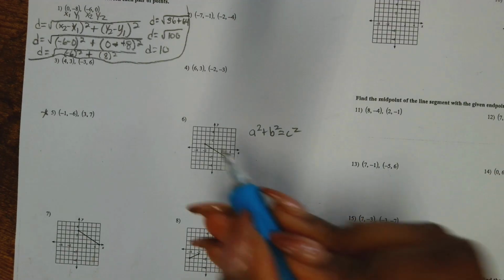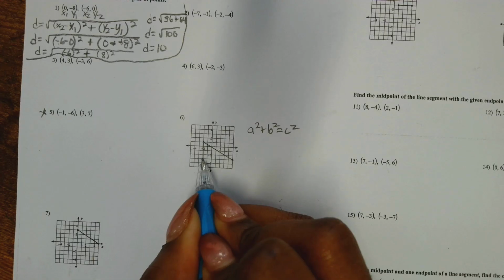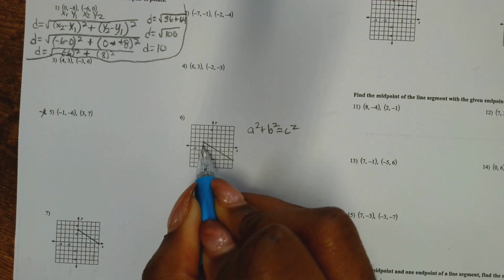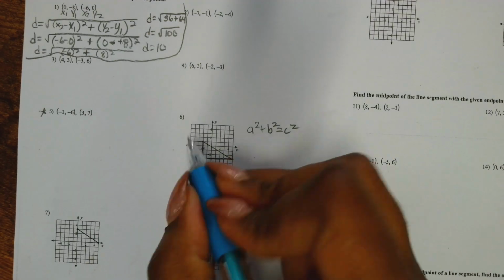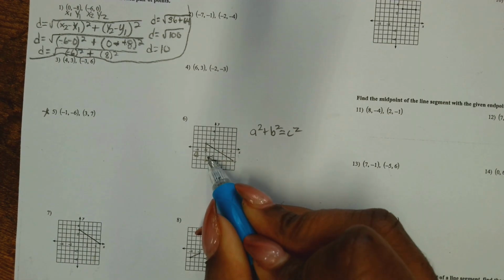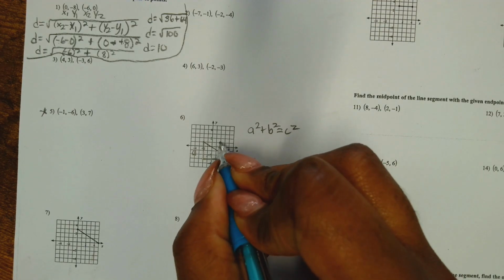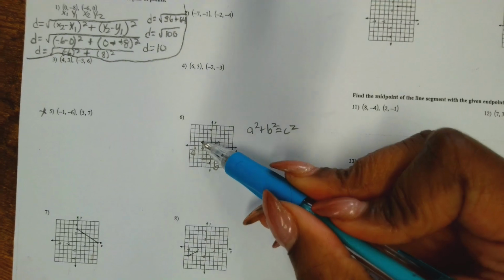Okay, so we're going to use the grid lines to draw a right triangle. Remember, the sides that form the right angle are our A and B. This is side A, this is side B. The side opposite of the right angle is C. That's the side we're trying to find. What is the length of A?